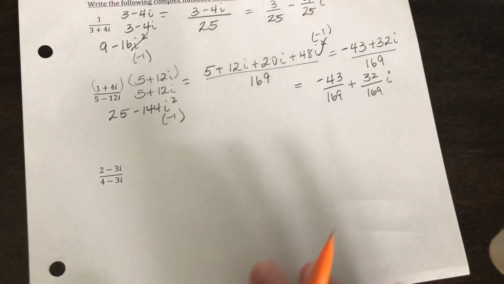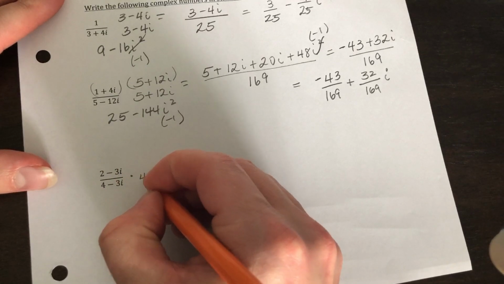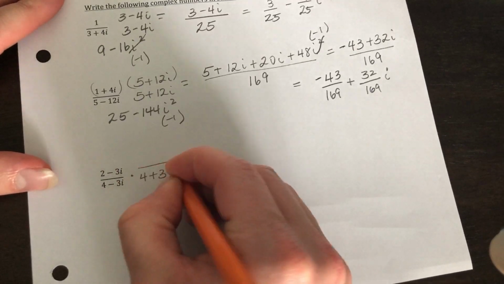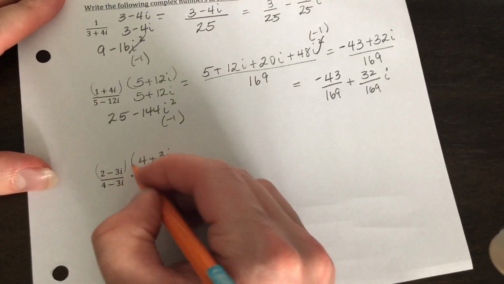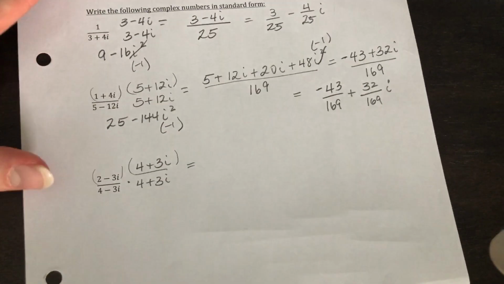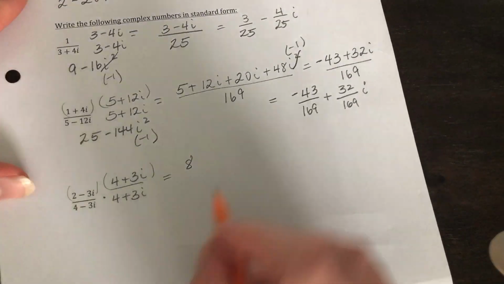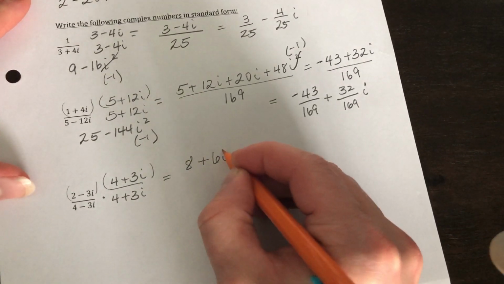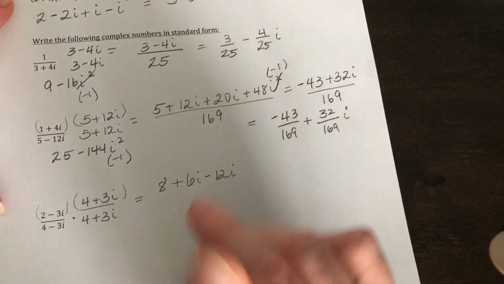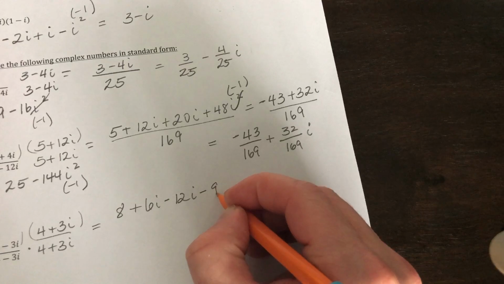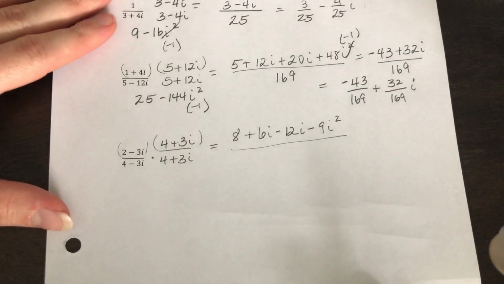Okay, last one. We're going to multiply by a conjugate. So we multiply by 4 plus 3i on the bottom, and 4 plus 3i on top also. We're going to FOIL out the top. 2 times 4 is 8, plus 6i, minus 12i, minus 9i squared. We're going to multiply out the bottom.